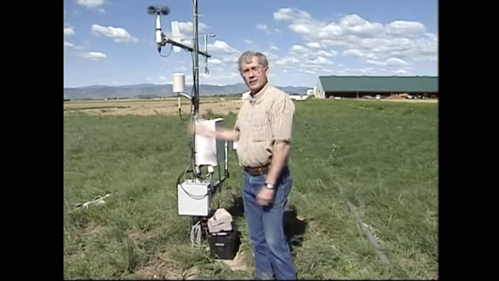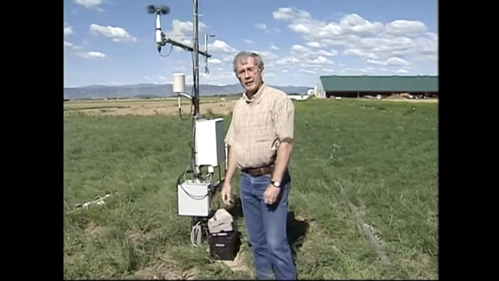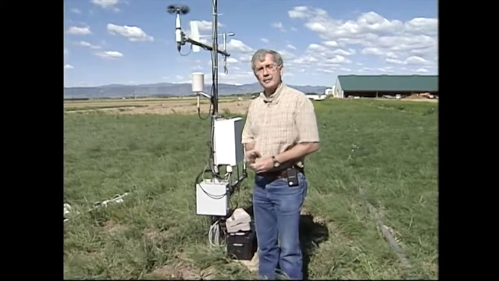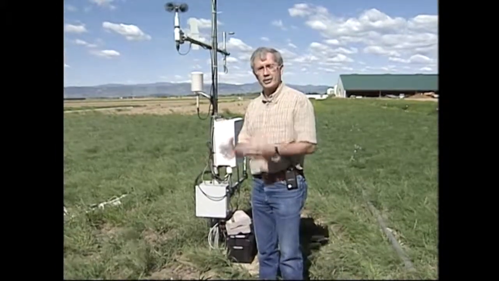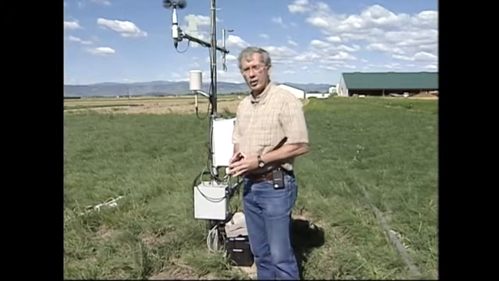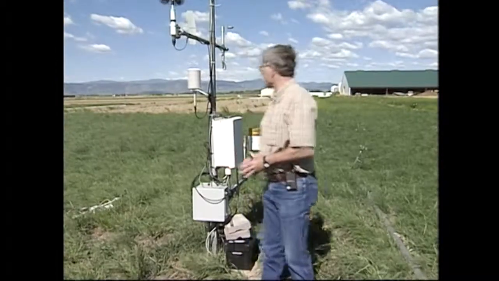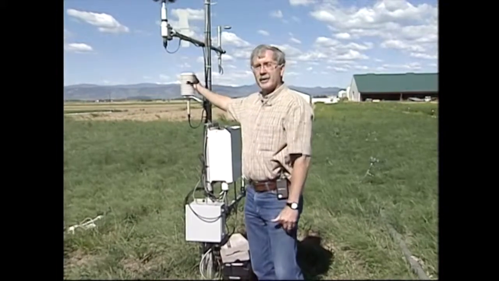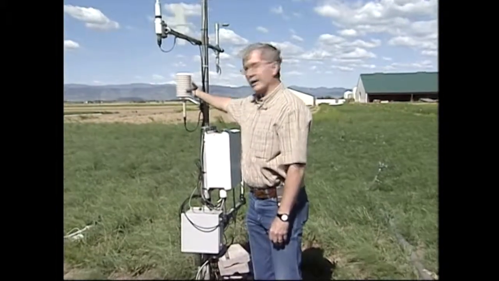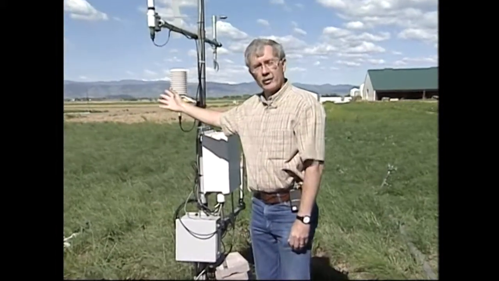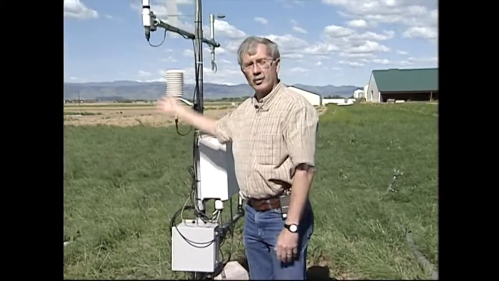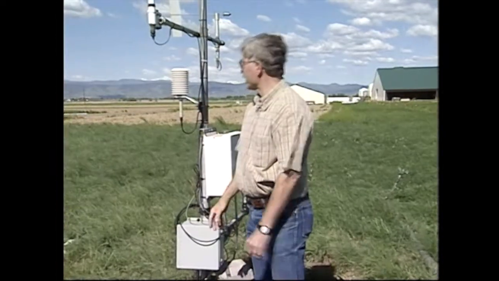In this case, for this weather station network called Coagmet, we've added standardized probes so that each station has similar probes. We can use similar programming to record and retrieve data. For example, this gill shield contains an instrument that will record air temperature and relative humidity according to the interval that we program. It can be every few seconds, it can be up to every hour. We can record the temperature that is occurring at that particular time.